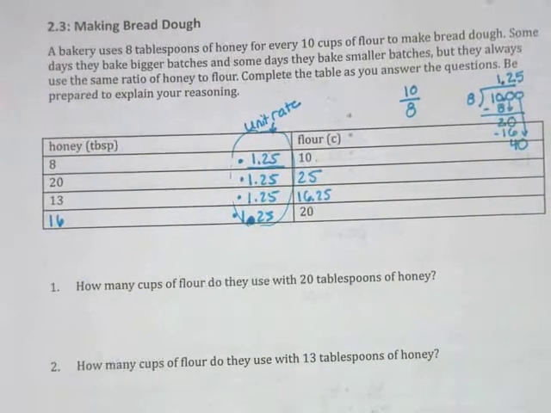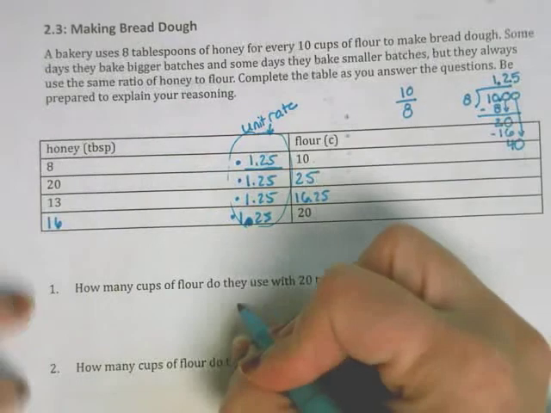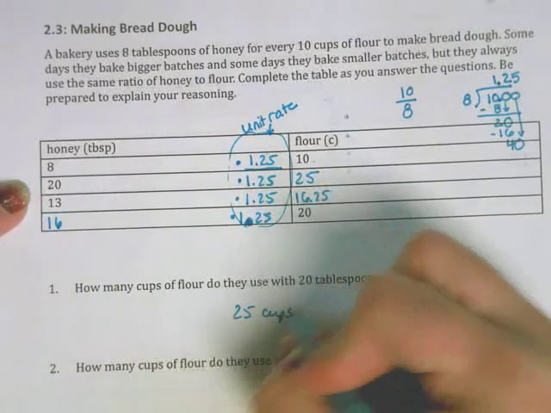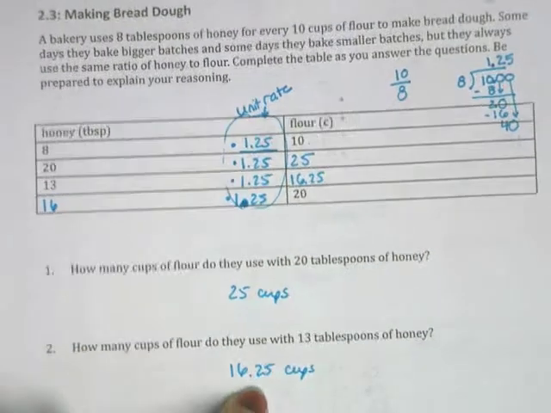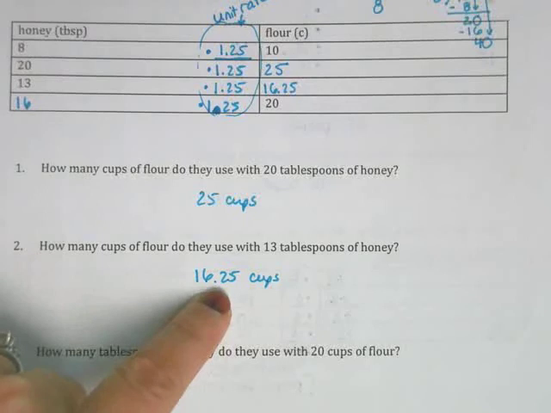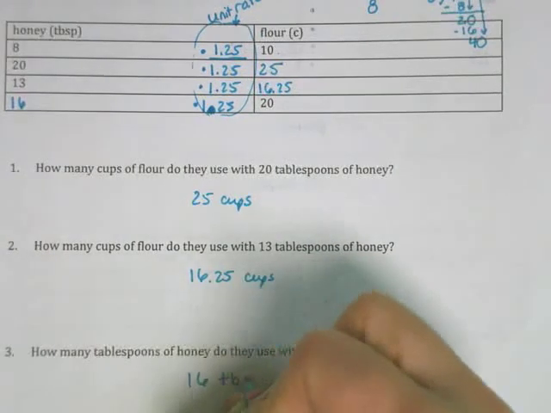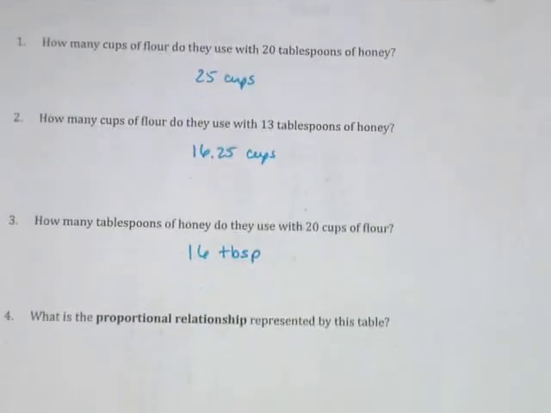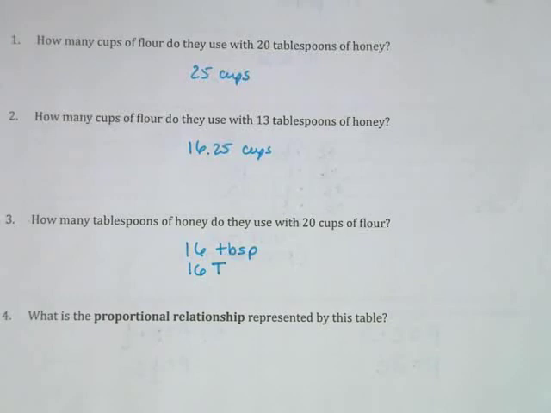All right, so essentially we've just answered number 1, 2, and 3 when we did the work in the table. This one, 20 tablespoons was 25 cups. This one was 16.25 cups. What's 0.25 in terms of cups? If you were actually measuring out flour, we don't use 0.25, we'd use a fraction. That's going to be a quarter. 16 and a quarter cups. And then honey, which one was 16 tablespoons of honey. That's the abbreviation for tablespoon, TBSP, or you could use a capital T. Any of you bakers out there, capital T is tablespoons.